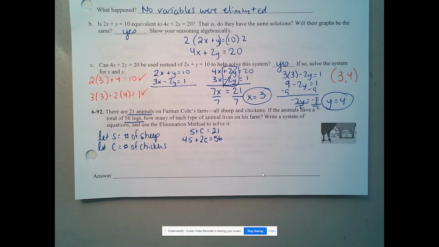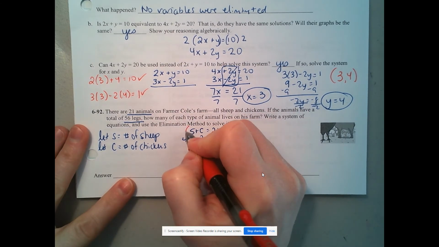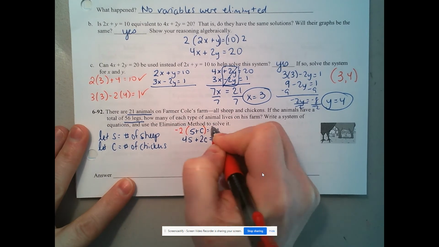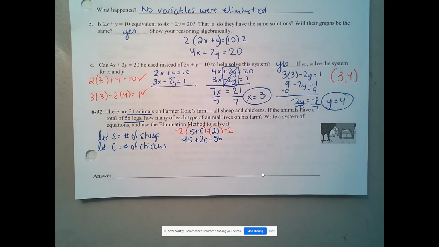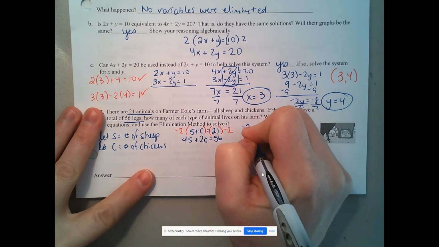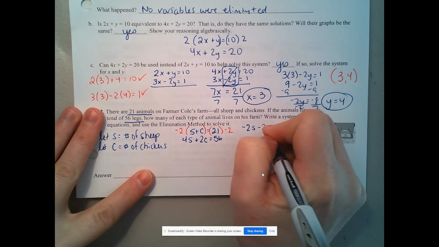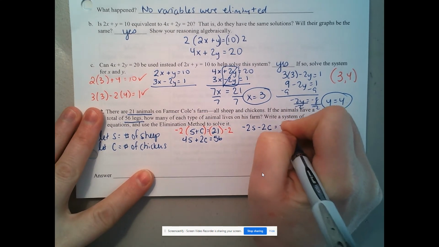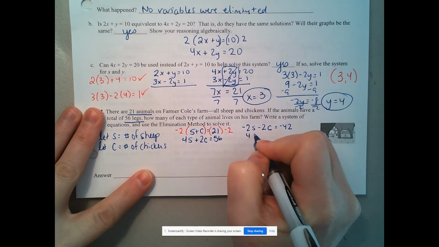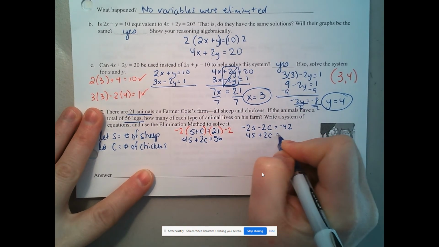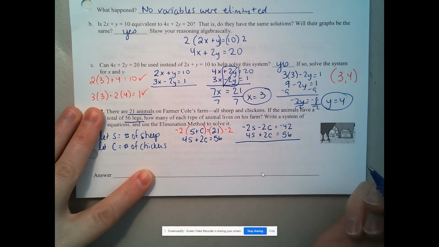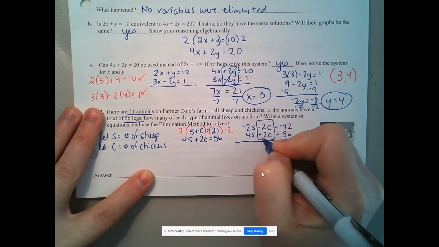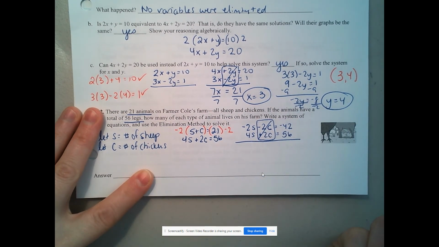However, if we multiplied the first equation by negative 2, so if we multiplied everything in the first equation by negative 2, we would get negative 2s minus 2c equals negative 42. Our second equation would not change because we did not do anything to it. And now you can see we've created a system of equations where elimination works.